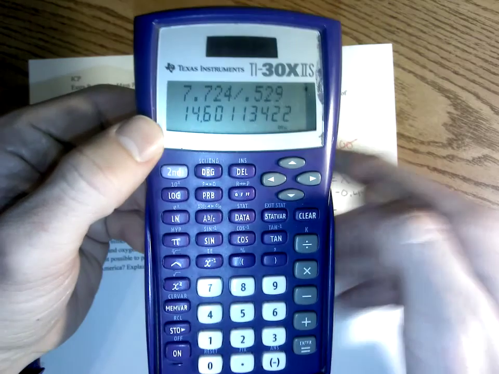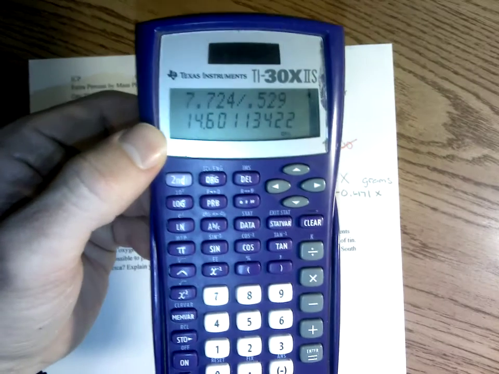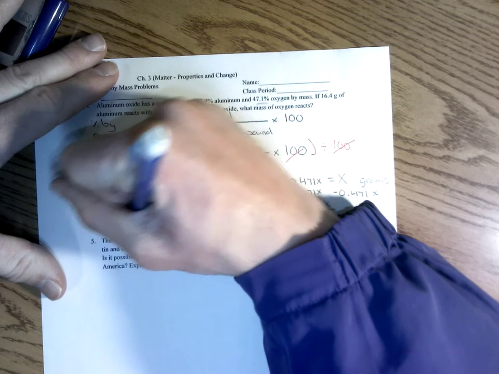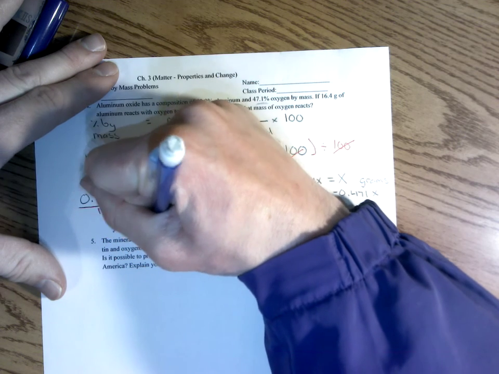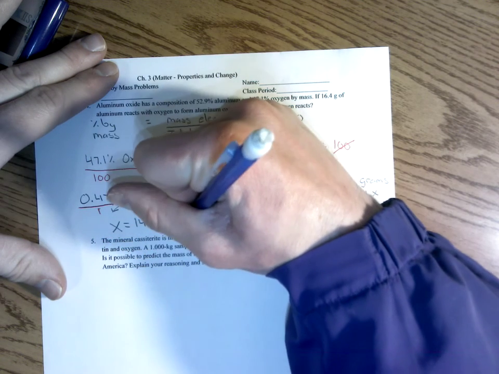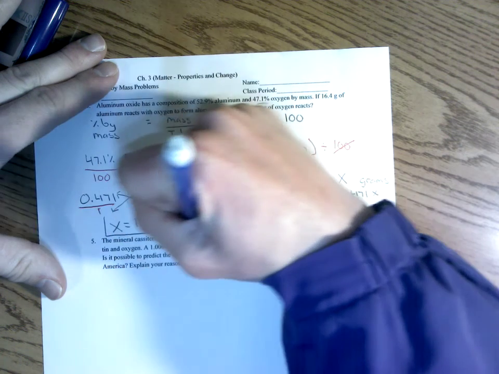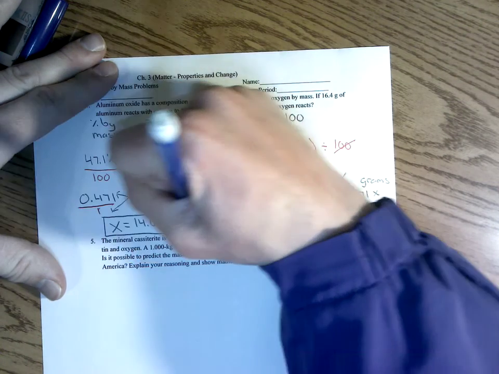Rounding to 1 decimal or 3 significant digits, my number of grams of oxygen is 14.6 grams. So again, x equals 14.6 grams oxygen. And that becomes our final answer.